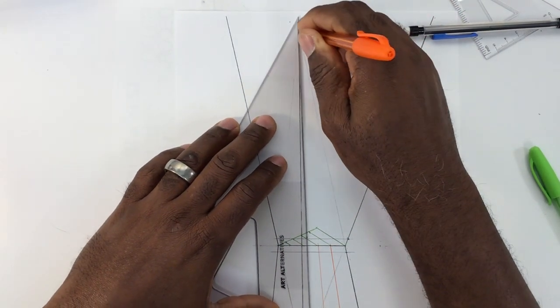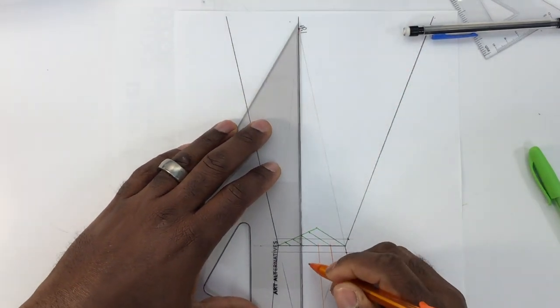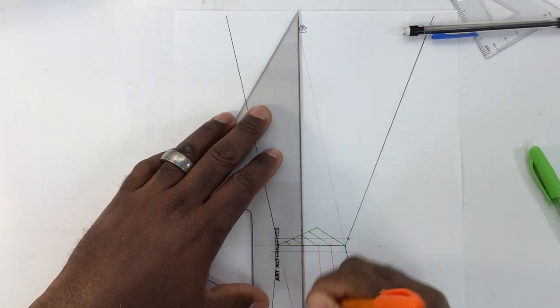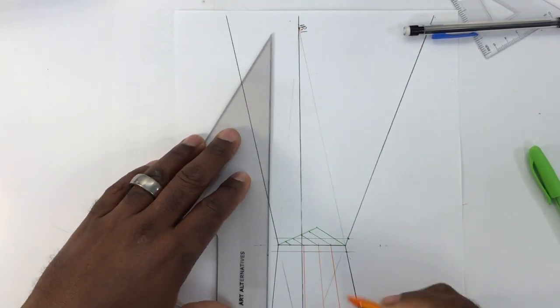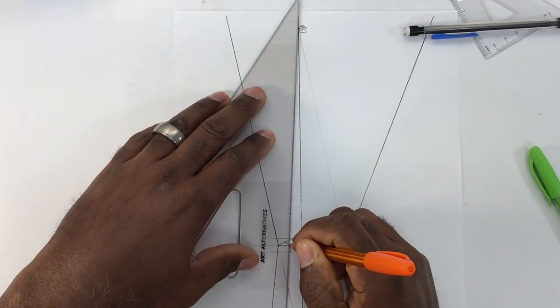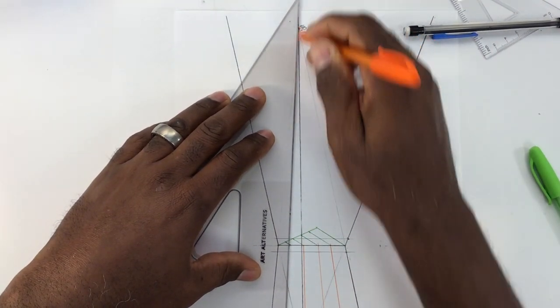That goes there like that. That's almost on the horizon line. That's why you can see why I like to avoid mixing my construction lines with other major parts of the drawing.